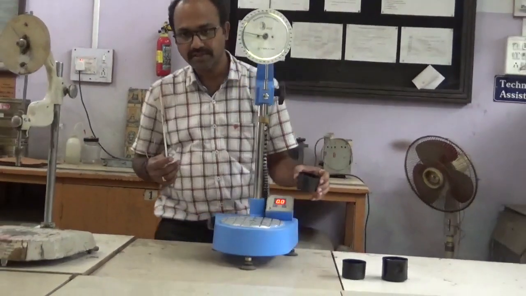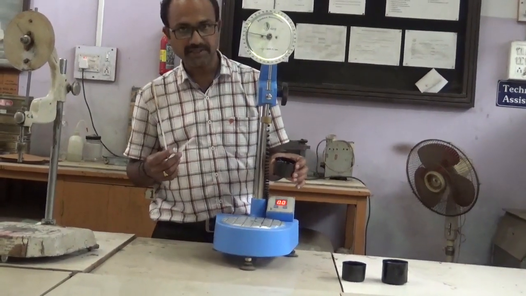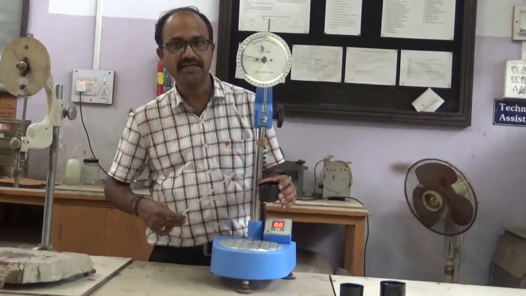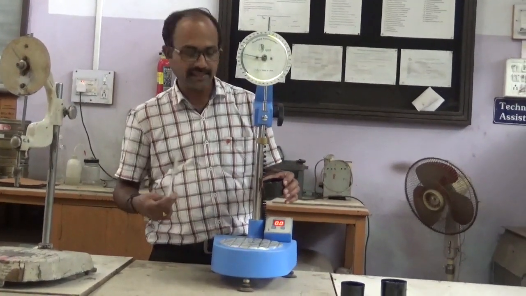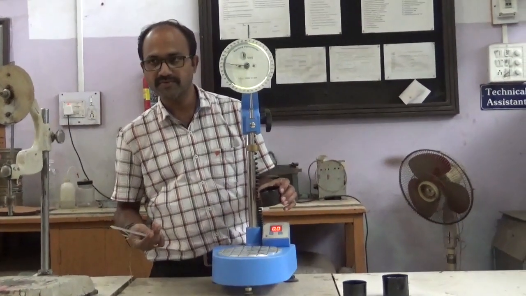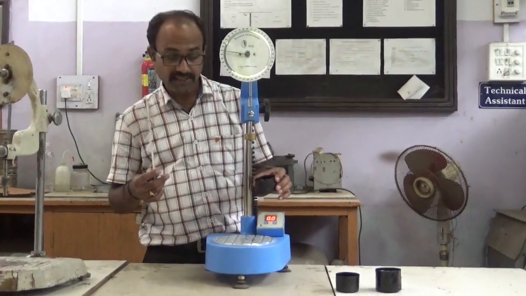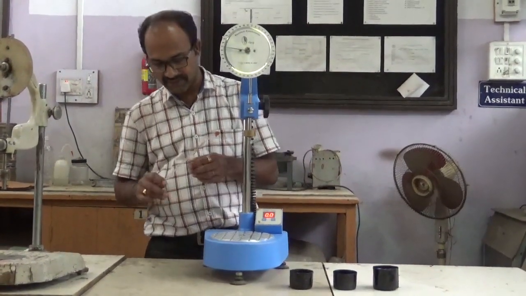If the temperature is lower or higher than the standard temperature, then the penetration value will be different. If it's at 27 degrees centigrade, or even if I consider 30 degrees centigrade, at 30 degrees centigrade my penetration value will be different than at 25 degrees centigrade. So maintaining the temperature is one of the important factors in the penetration test method.